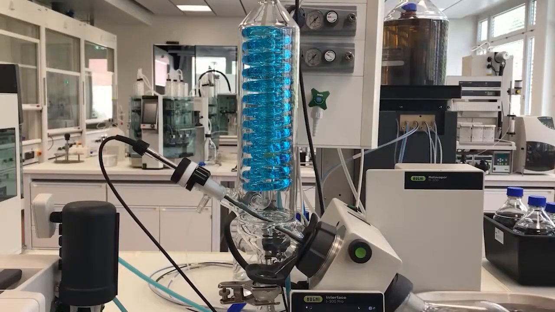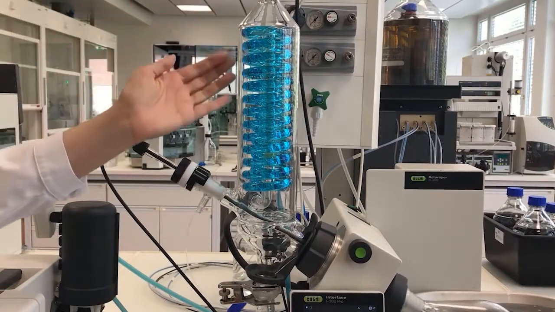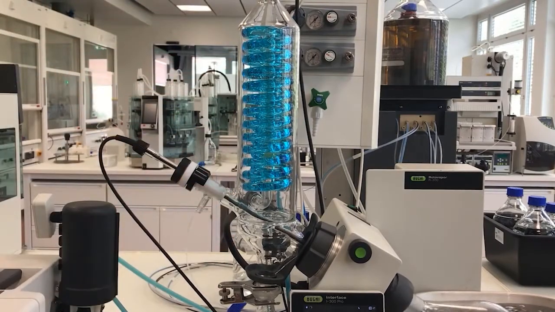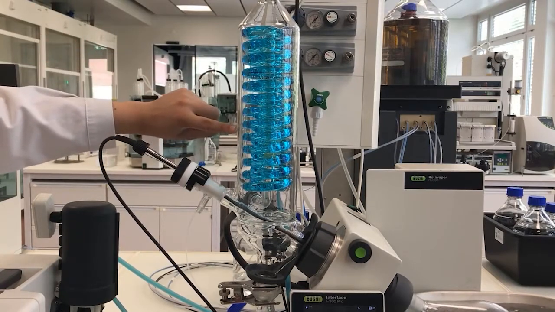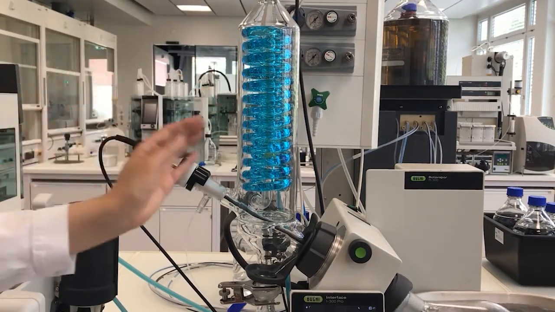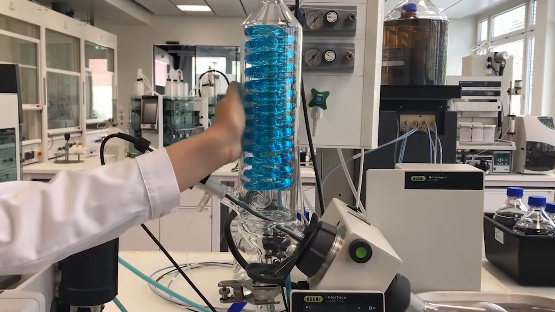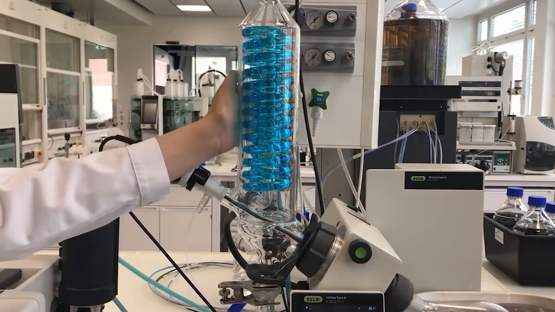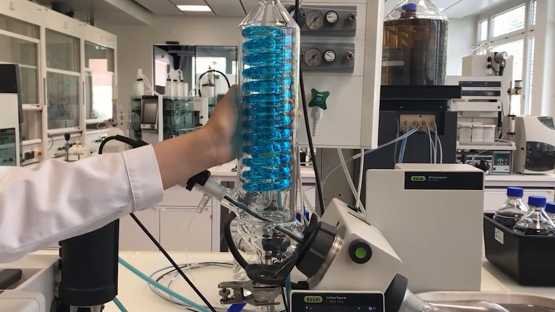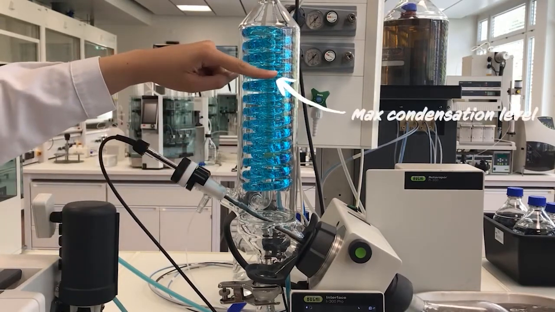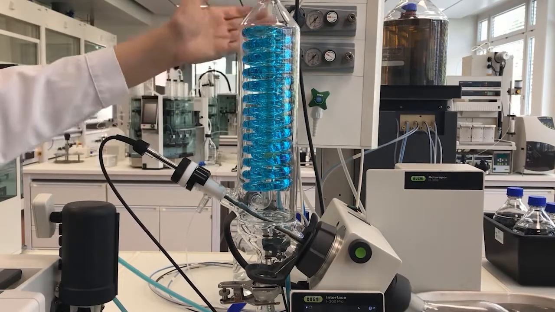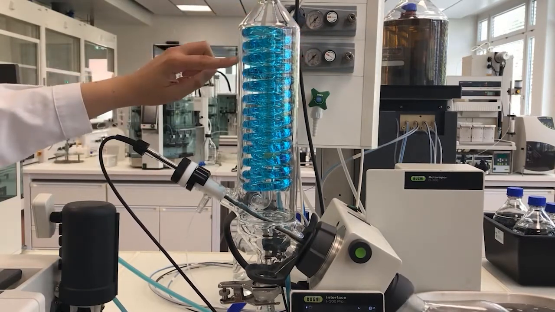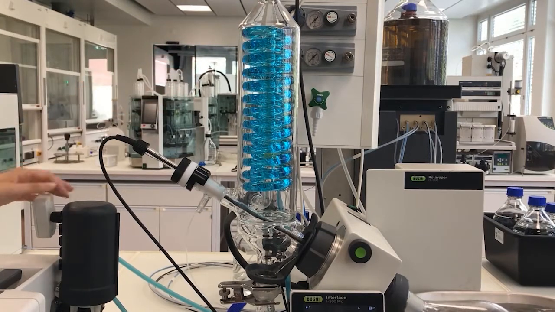The condenser loading is an indication of the distillation rate. You can check the condenser loading by looking at the droplets of solvent or by touching the condenser and assessing where it is warmer. Right now, it's around here, so it's good. The maximum condensation level is at 75% and is shown by a line on the condenser. Here it's great. If it goes above the line, then your pressure will need to be increased. If it's lower, then the pressure needs to be decreased.